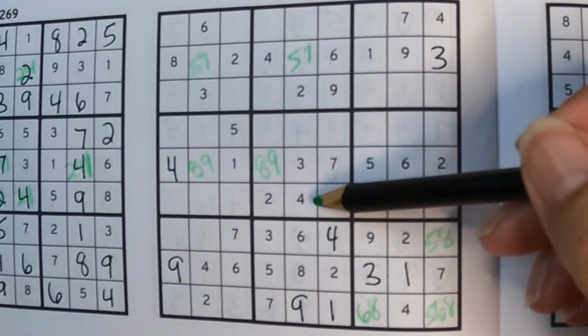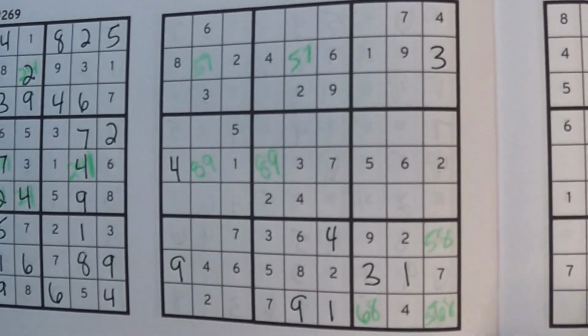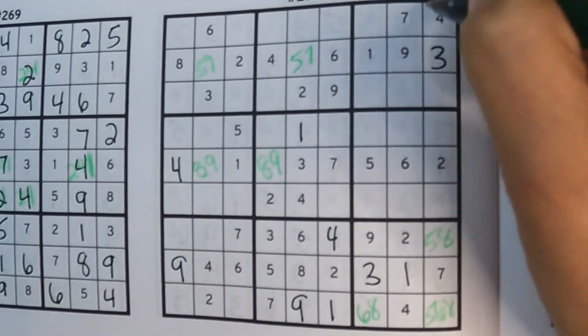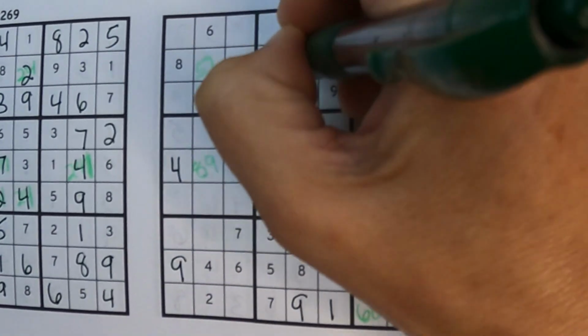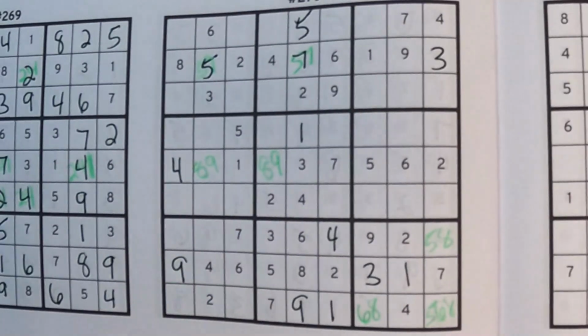For this column, we're missing 1, 5, and 7. We've got 7 and 5 here, so this is our 1. 7 here, so 5, 7, and that 7 makes this our 5.